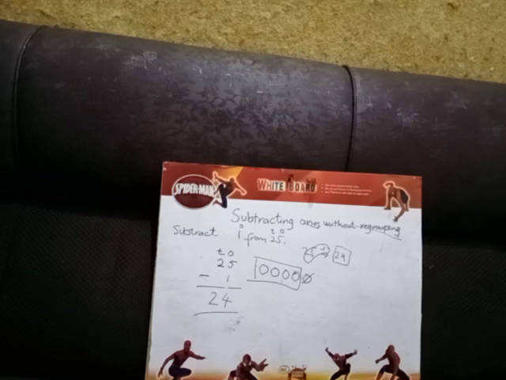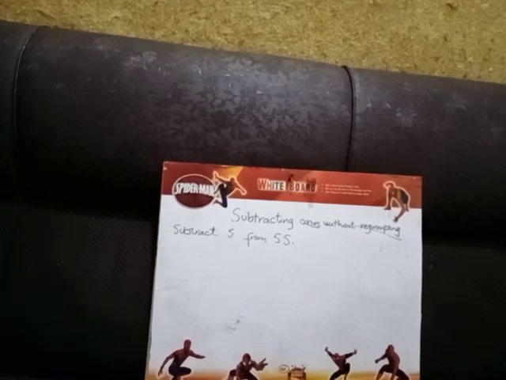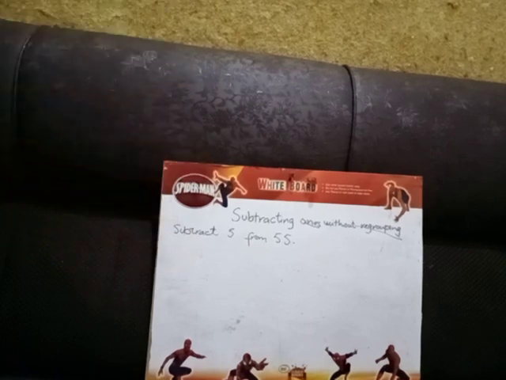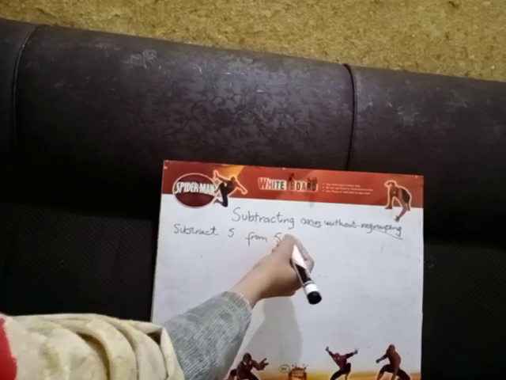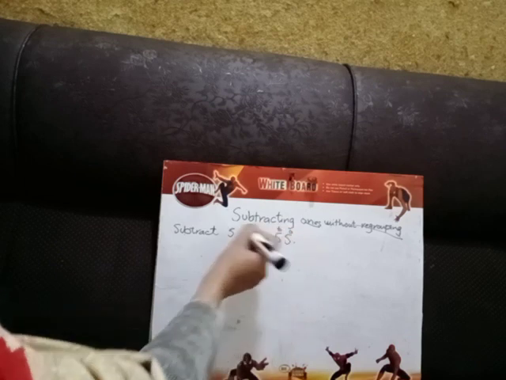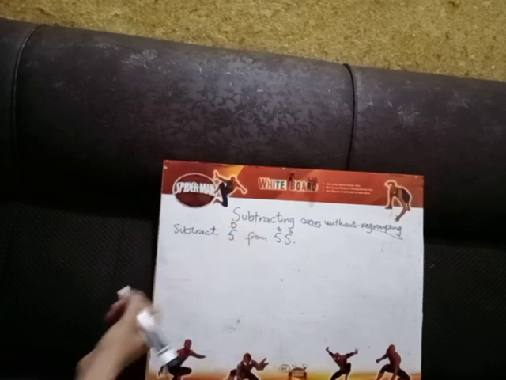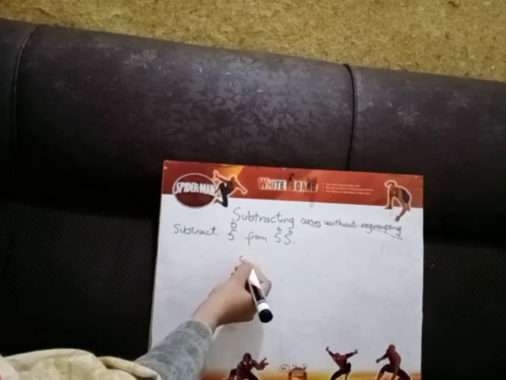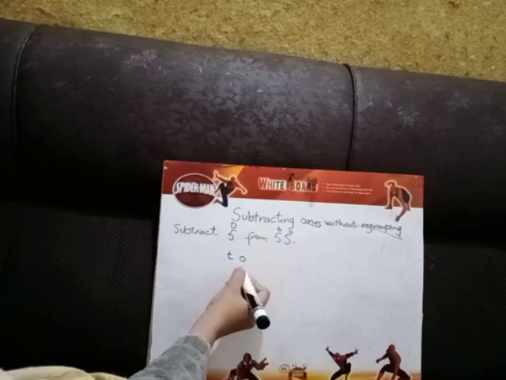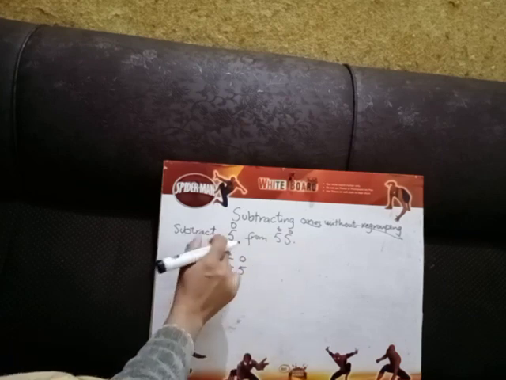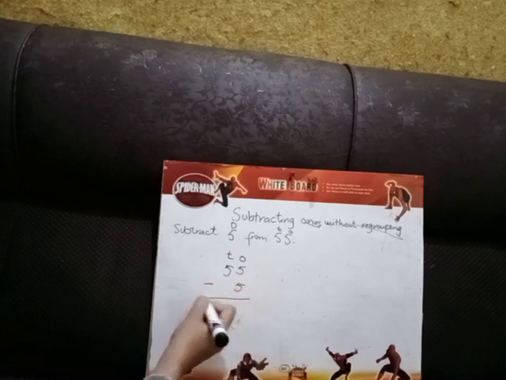सो लेट्स टेक अनदर एग्जांपल. तो friends, I have written this example here. Another example, like subtract 5 from 55. So what is your first step? Your first step is you have to write the places over the numbers. Like here is the number 55, so you write the places on the number 55, ones and tens. Here 5 is on the ones place. So I have written here 5.